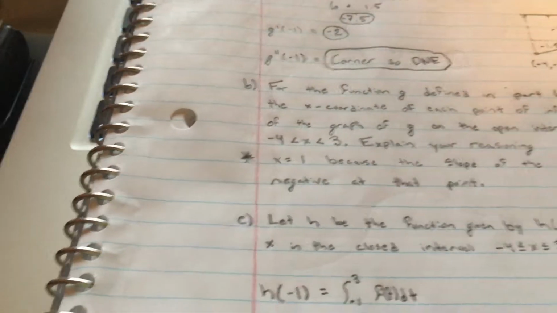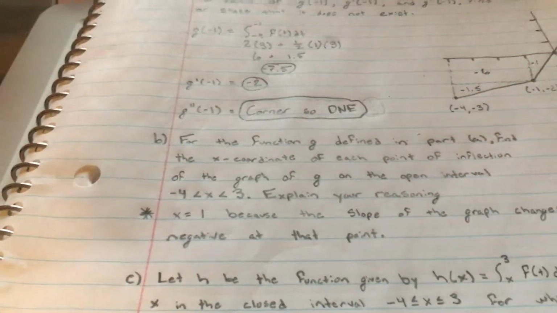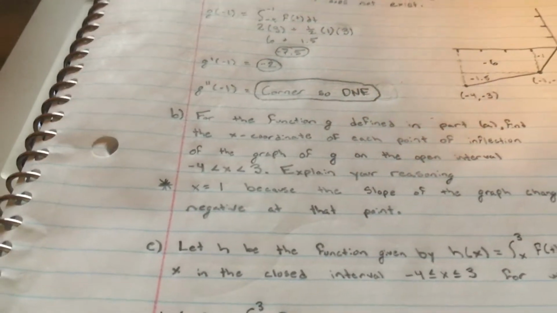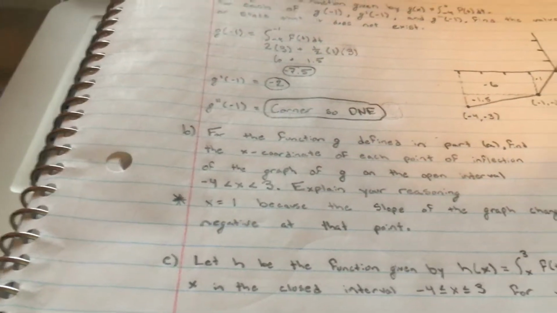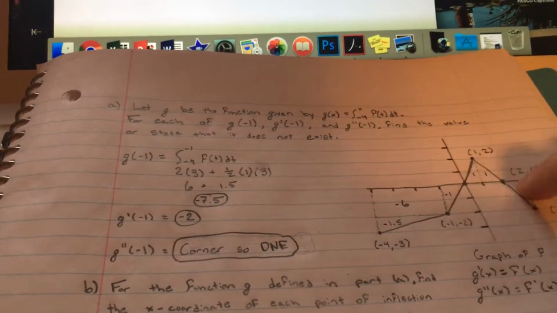Next one, for part C, let h be the function given by h of x, and find all the values of x in the closed interval -4 ≤ x ≤ 3 for which h of x equals 0. So for this one, I just looked at the graph and found the area under each point under the curve.